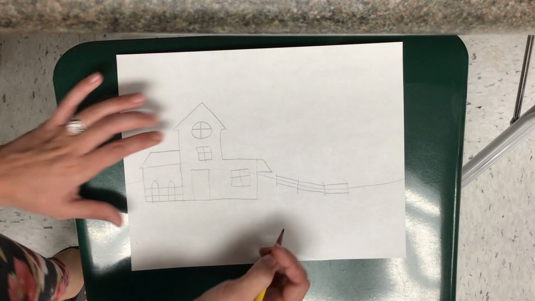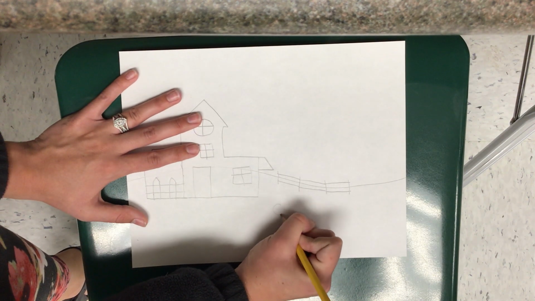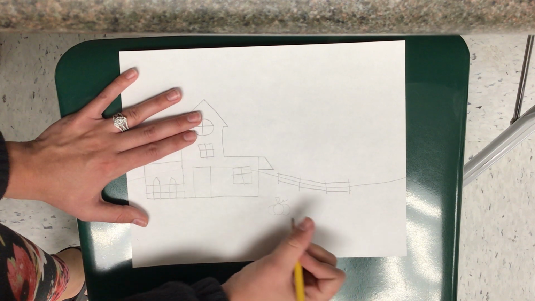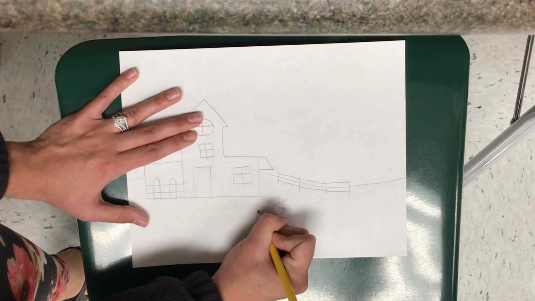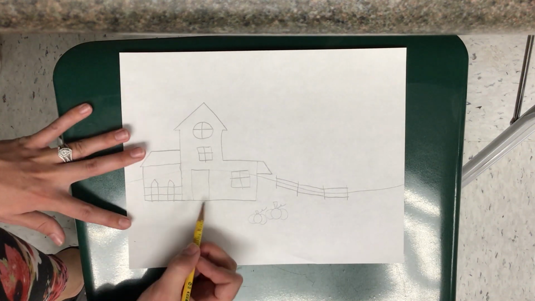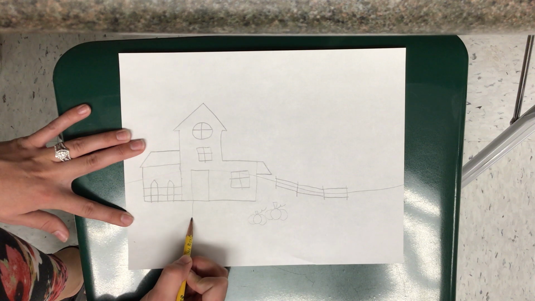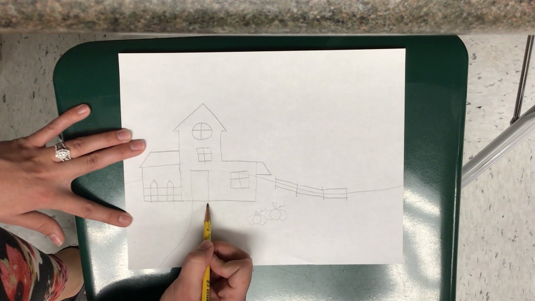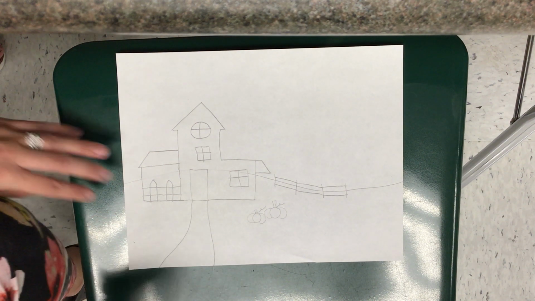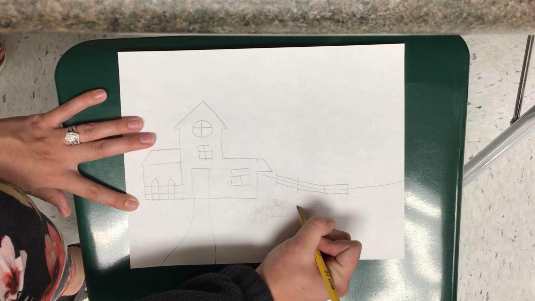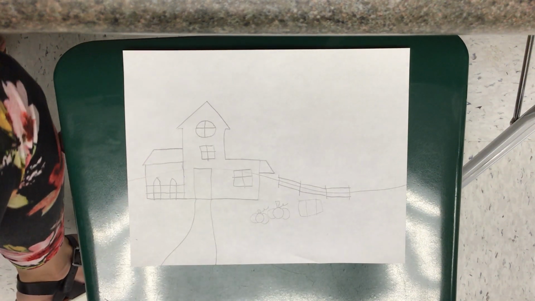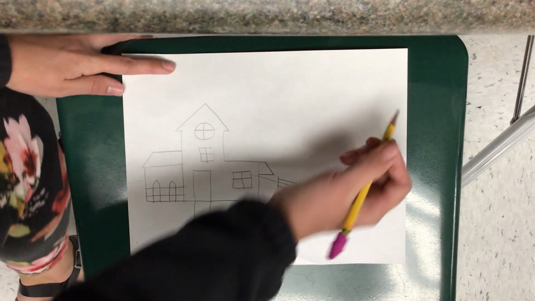After I add my fence up in the ground, I might add a pumpkin or 2. Maybe I'll add a sidewalk up to my front door. After that, I might add a hay bale by the fence. Maybe I'll add a sun in the sky.